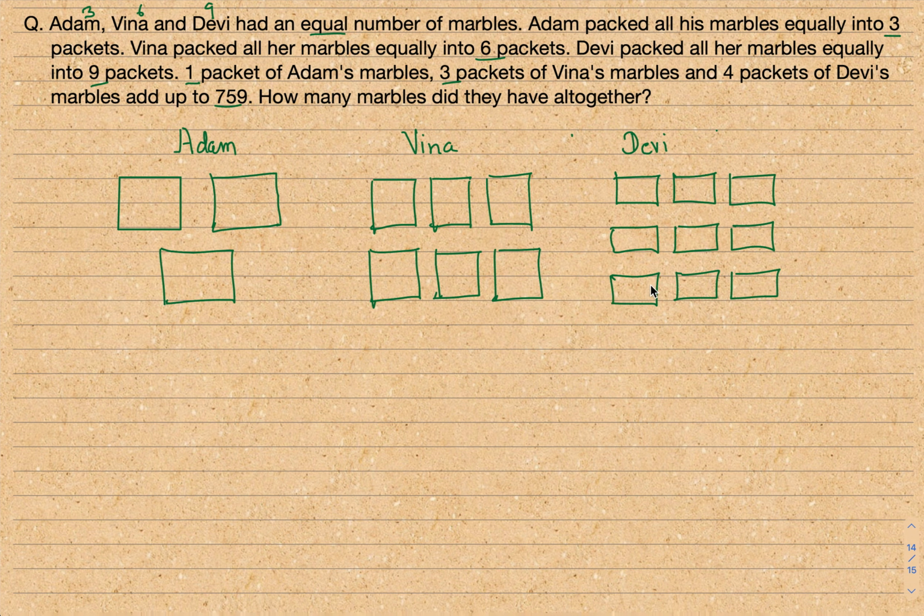So let's take an example. Maybe let's take 54, because 54 is a multiple of 3, 6 and 9. So let's say in the start all of them had 54, 54 and 54 marbles each. So what do you think? After Adam has divided his marbles into 3 packets, how many will be in each packet? They will be 18.